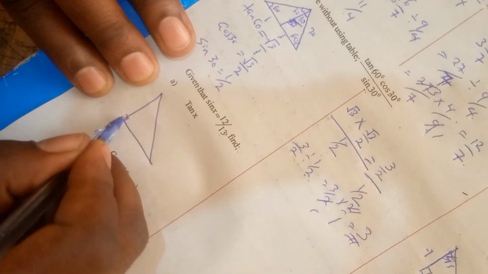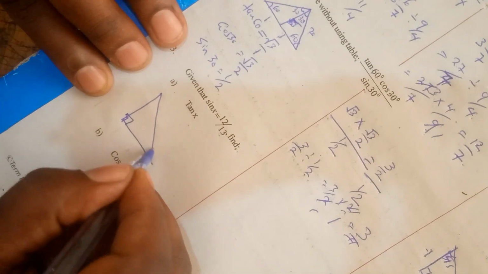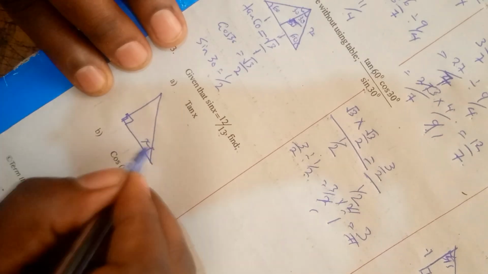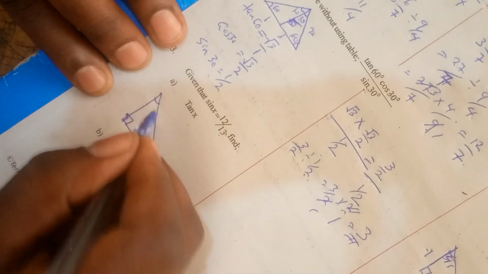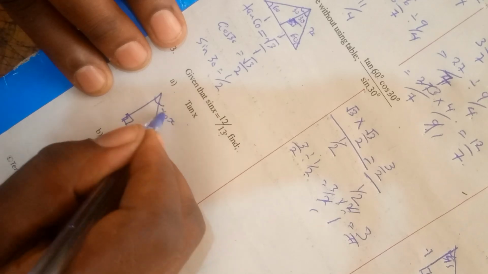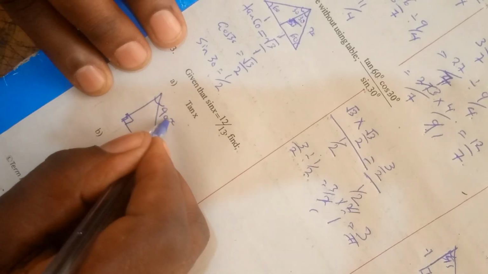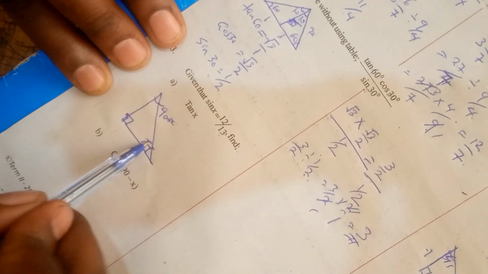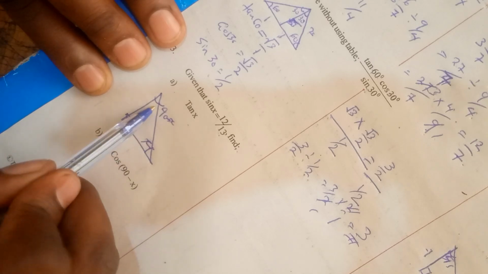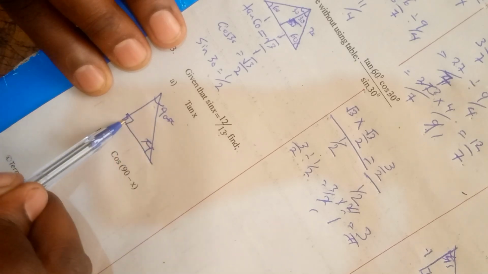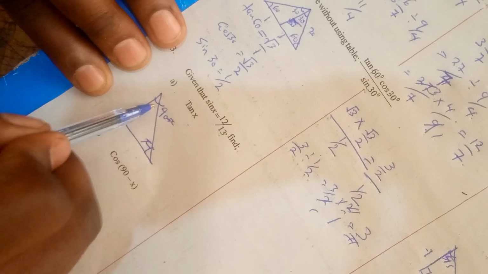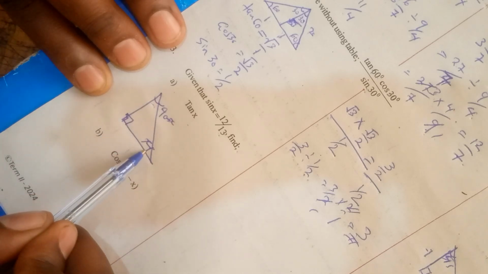Here is 90. So if I take this angle to be angle x, then the remaining angle up there will be 90 minus x, because here is not 90. Or if I take this one to be x, then this one will become 90 minus x.